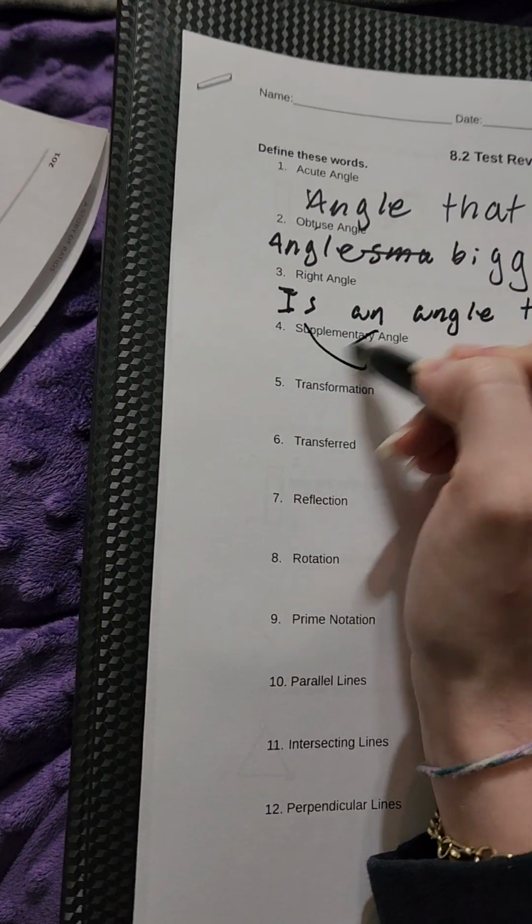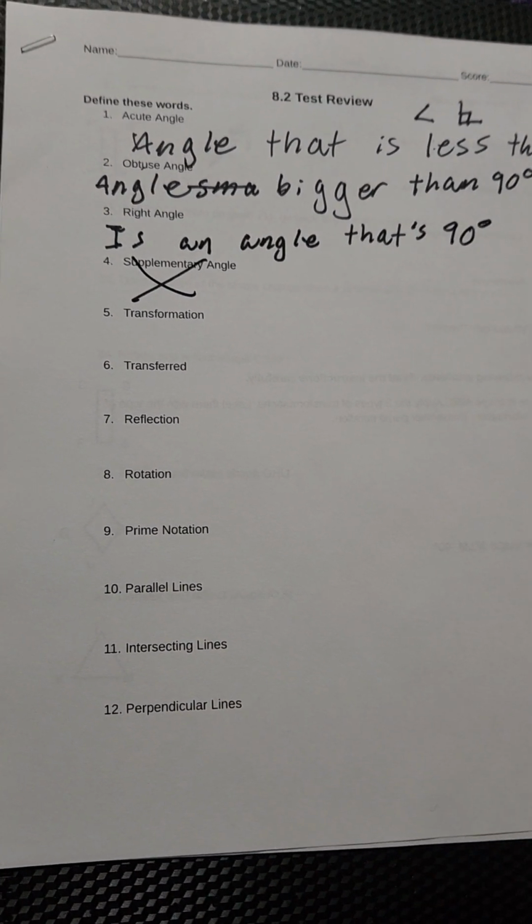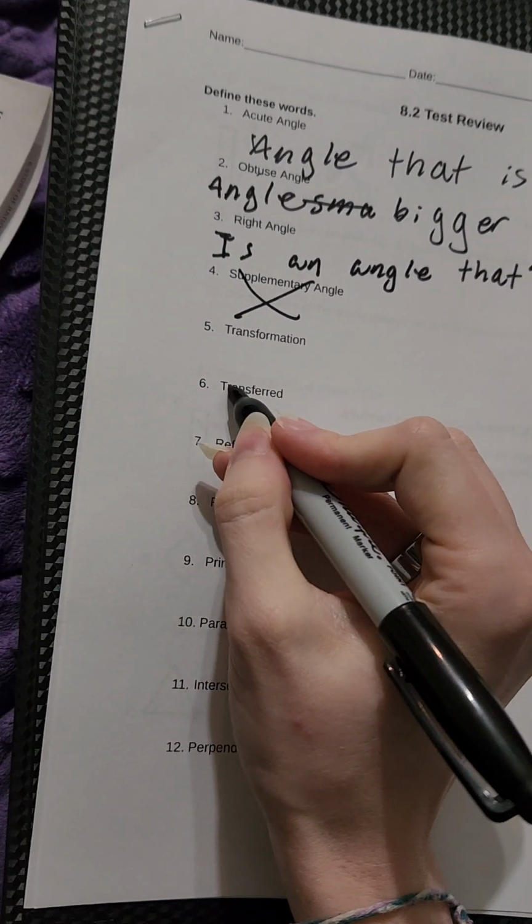Supplementary angle. Skip this. Just don't worry about it. I took it off the test even. So, don't worry.